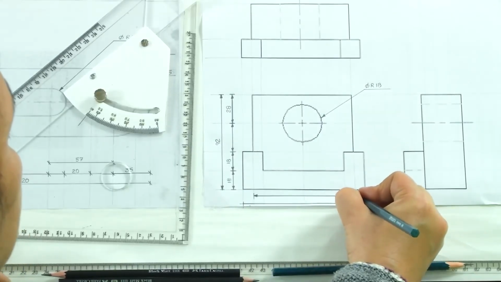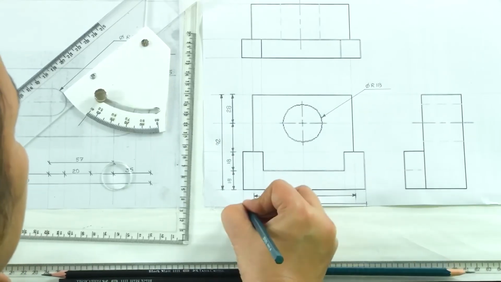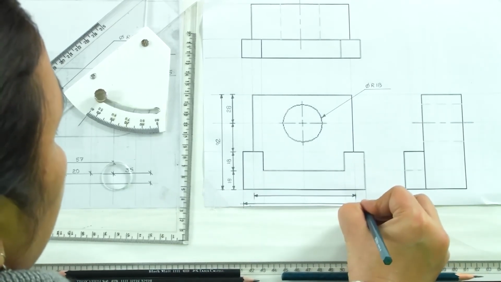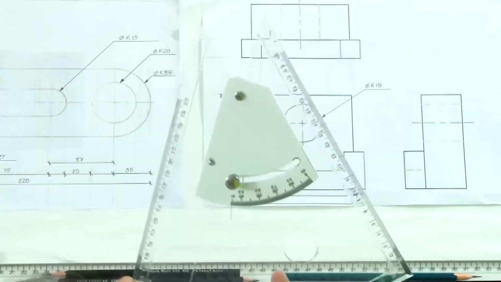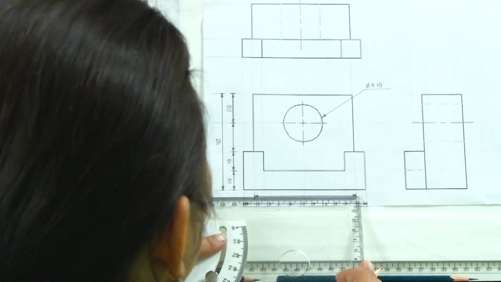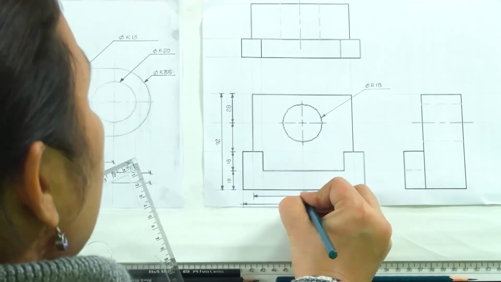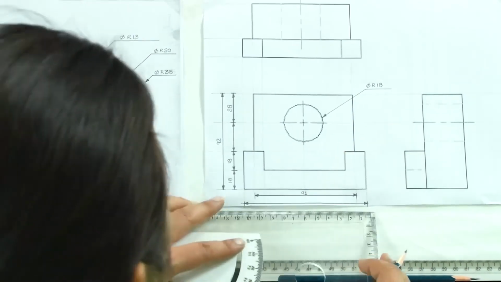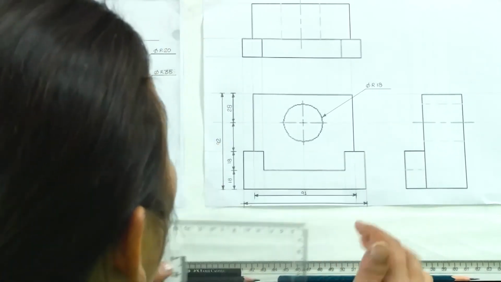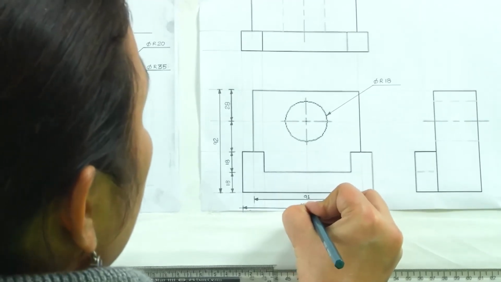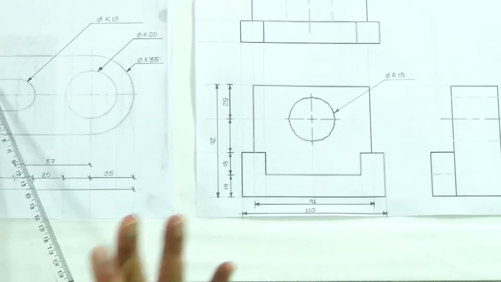So the extension lines have to be very clear. They have to communicate where this dimension is coming from. So we will mention the dimension. So say 91 and then the outer dimensions, say 110, like this. So this is how we are reading this.